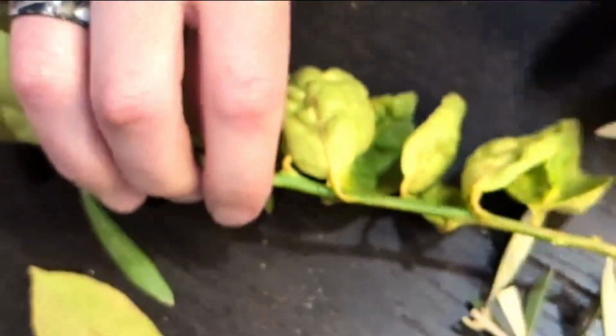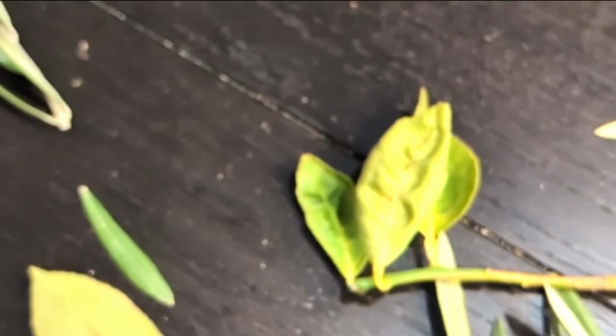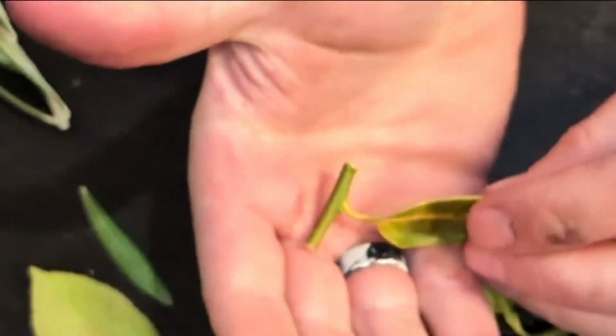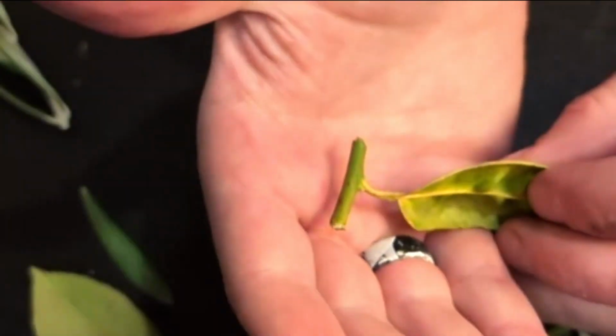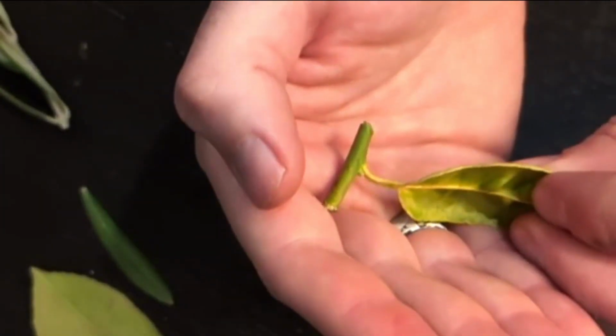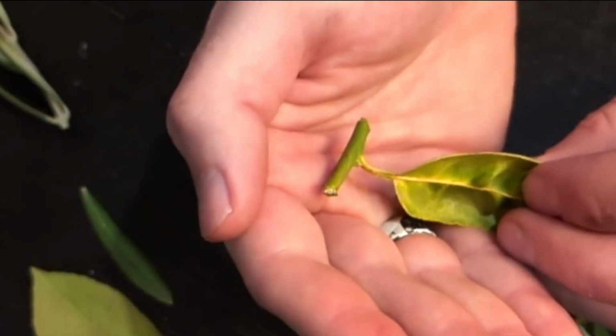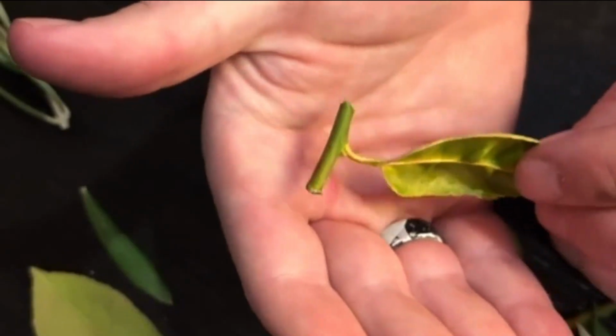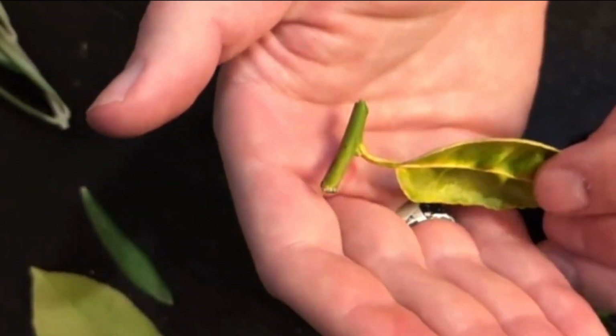Alternate, yeah. So here's a lemon branch. I'm going to do the same thing for it. I'm going to isolate one node. So here's one node of a lemon branch, right? You can see inside there's a little axillary bud that will actually turn into a thorn, and one leaf. So one leaf per node is an alternating leaf arrangement.